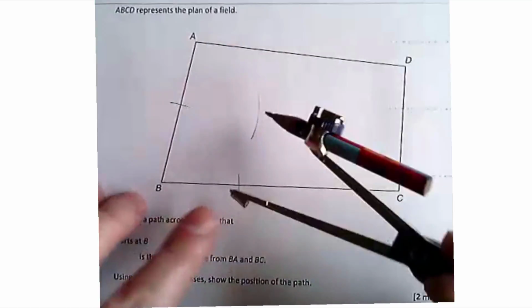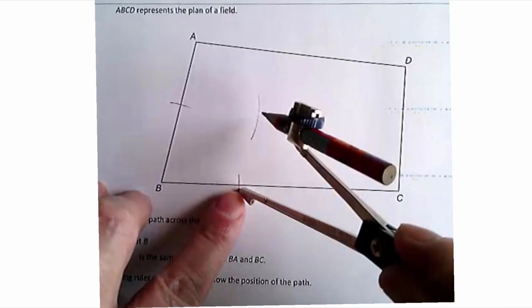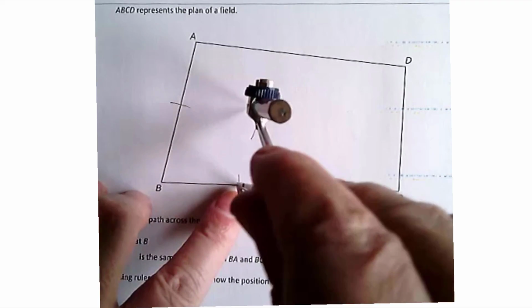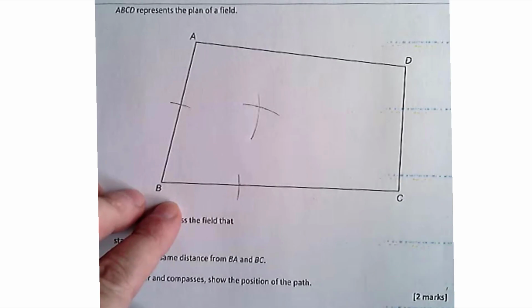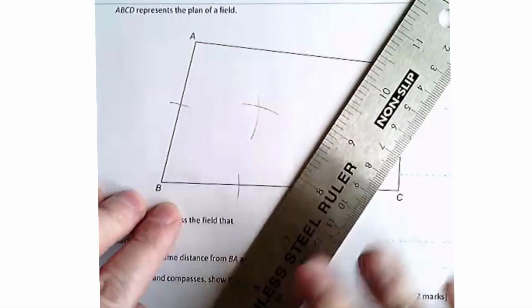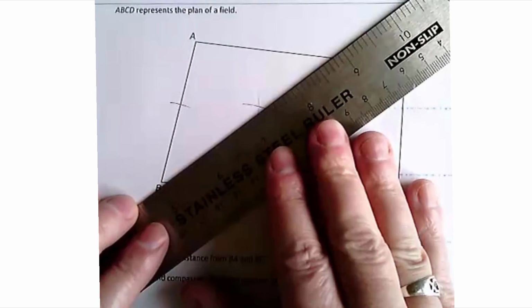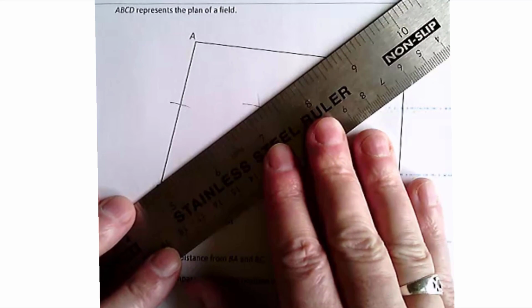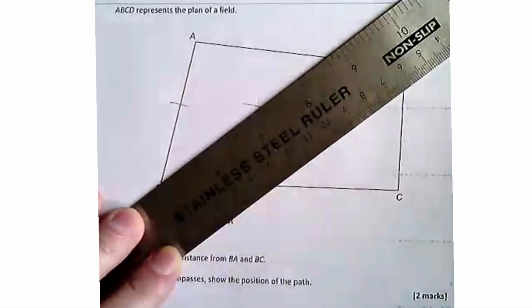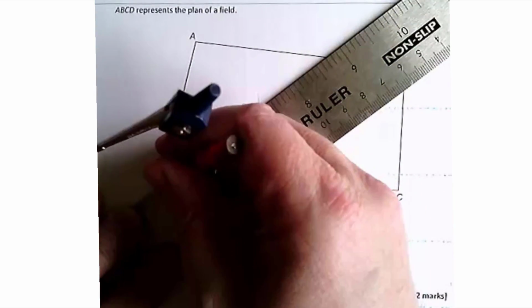And then move it to the other side and draw another arc that crosses the other arc you just drew, and that gives you a point where you can pass through and draw your bisector. So then just grab a ruler, draw a line from B through the cross that you made, and then out the other side. That's going to be the path.